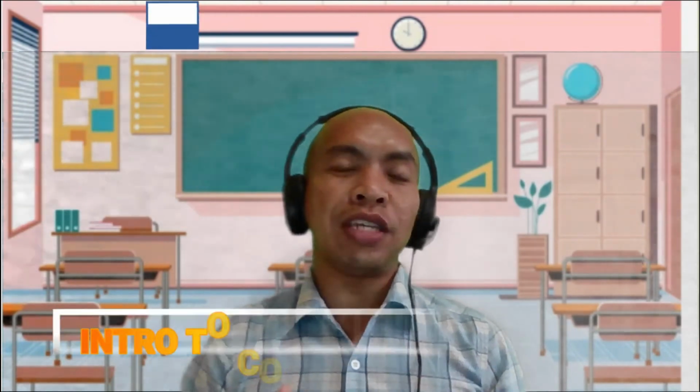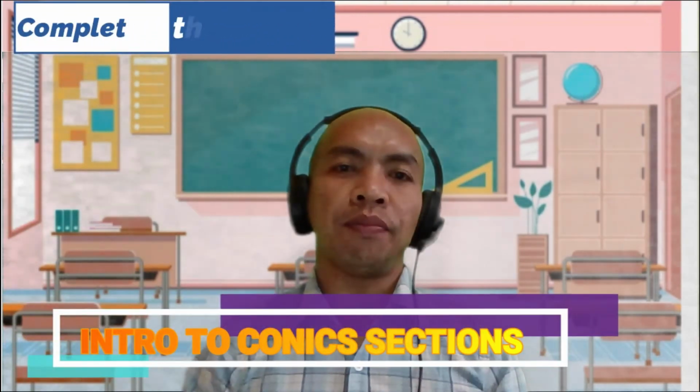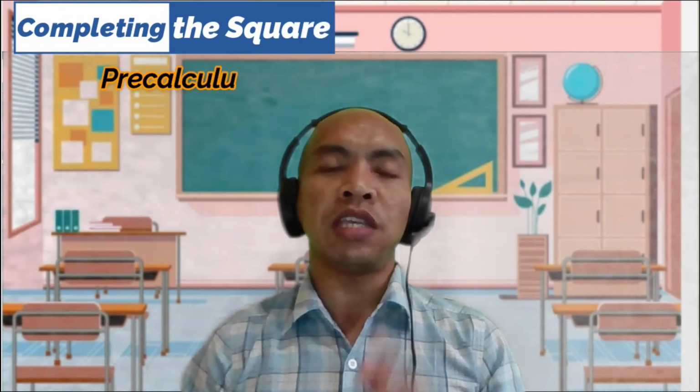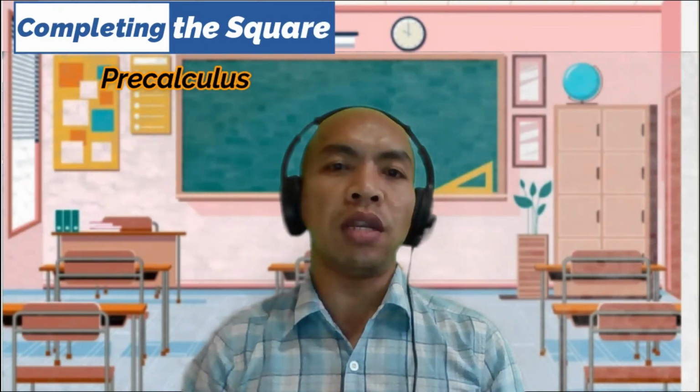Completing the square method is one of your lessons in junior high. How is this lesson important? Because if you are solving a quadratic equation and that equation is not factorable, that equation will be solved using completing the square. This method was also used in deriving the quadratic formula.